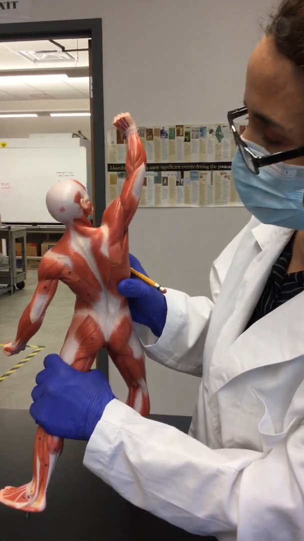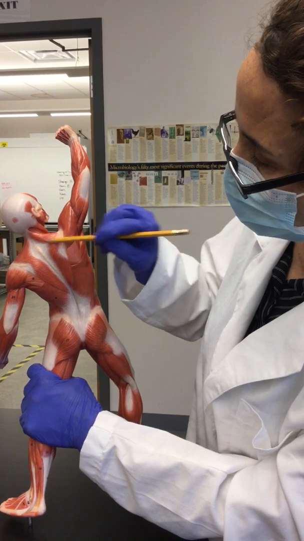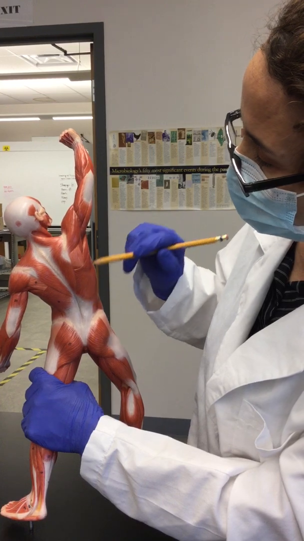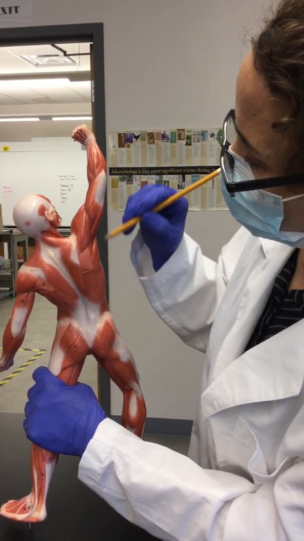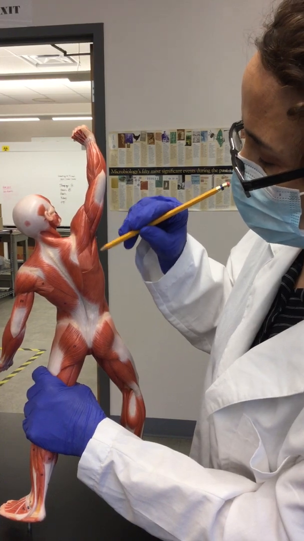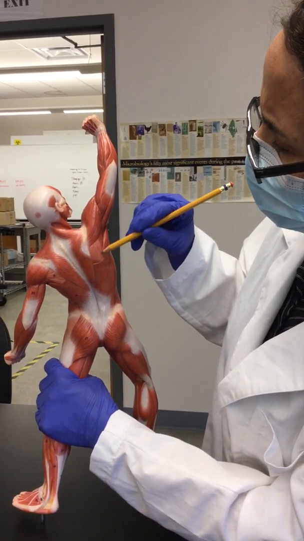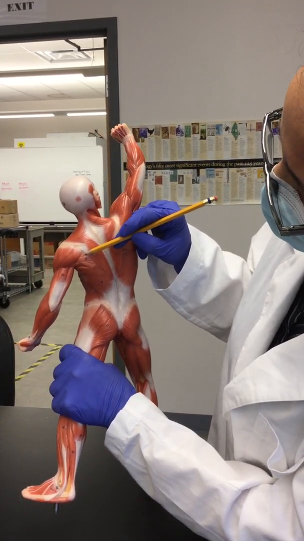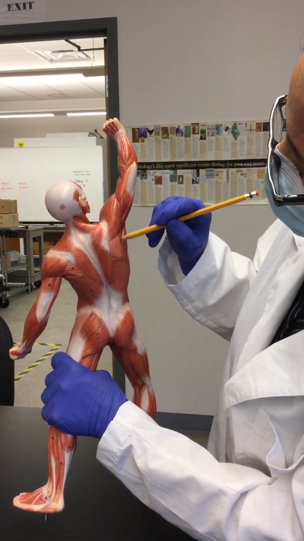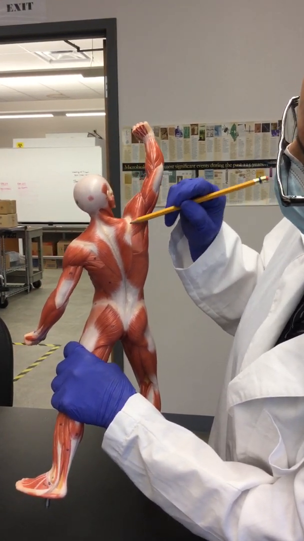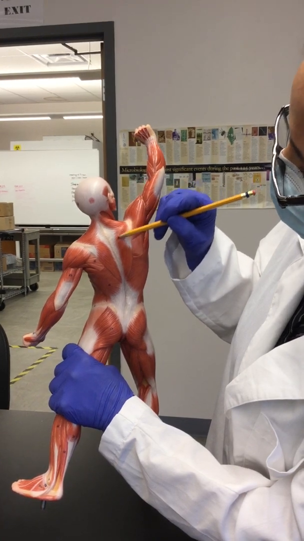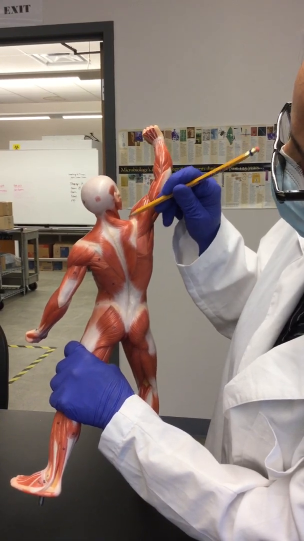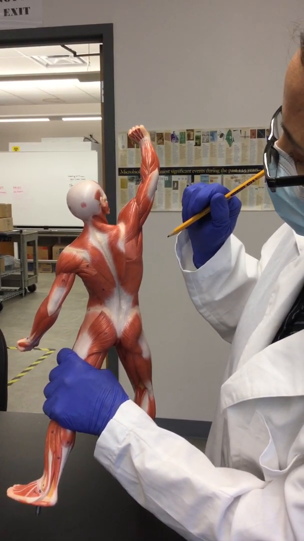And then here in the back we have again the trapezius, and then we have the latissimus dorsi, and then we have some muscles that are located within the scapula, like the rhomboid minor, rhomboid major, and then this will be the infraspinatus, and you cannot see it because it's covered by the upper part of the trapezius, but underneath, above the spine of the scapula, which is this, we have the supraspinatus.